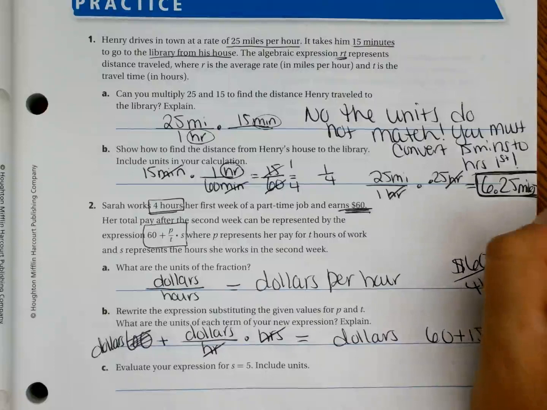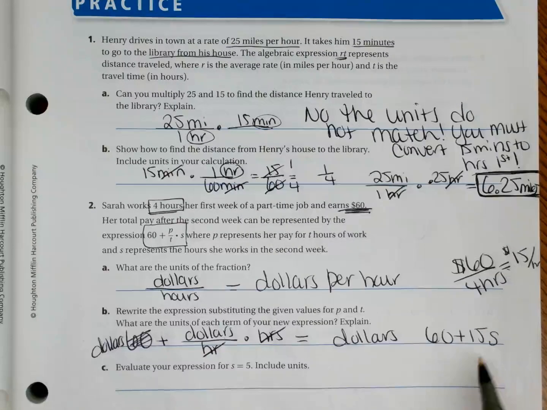You guys remember this? You hit on it very briefly in middle school, right? And I believe it's 7th grade, and then a little bit in 8th grade, you guys should have done some dimensional analysis. Also, it's covered in chemistry and some other science courses, so you might have had it in science already. If not, you will.